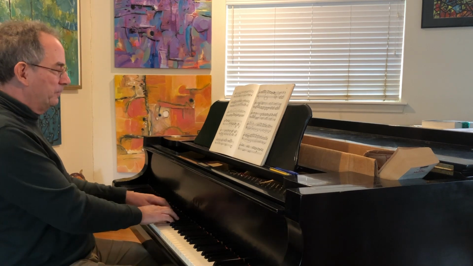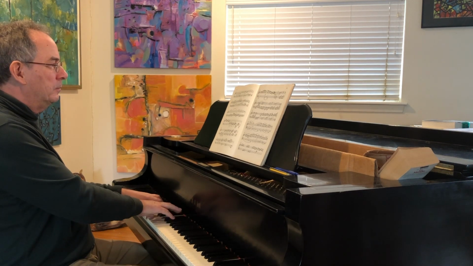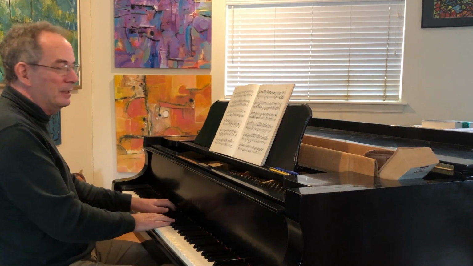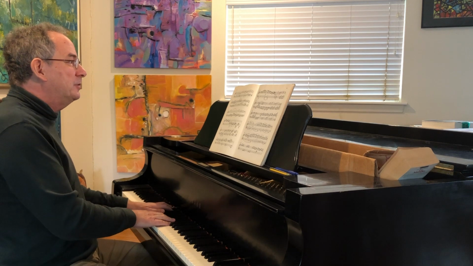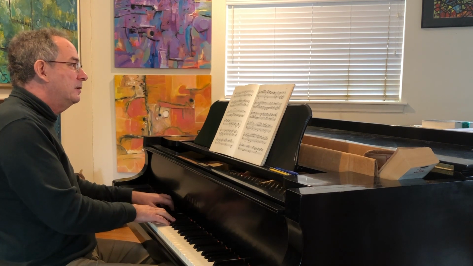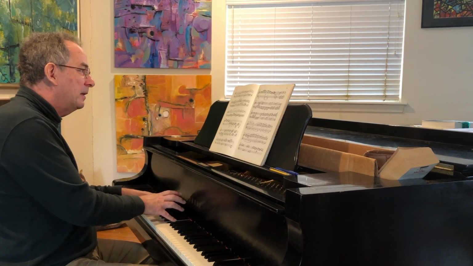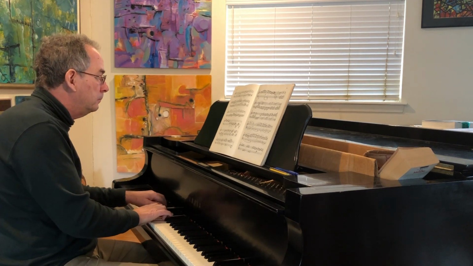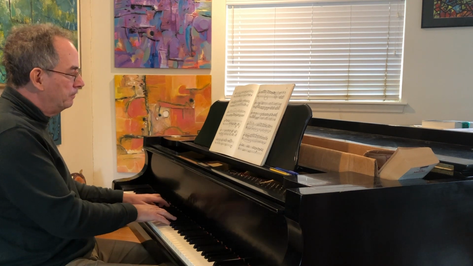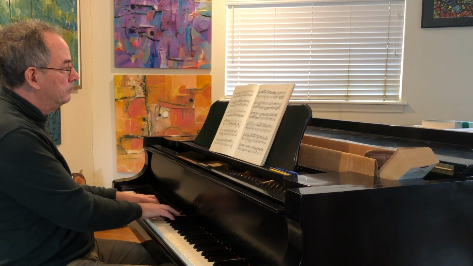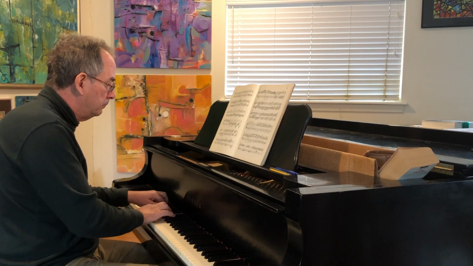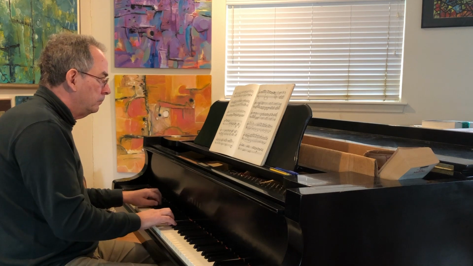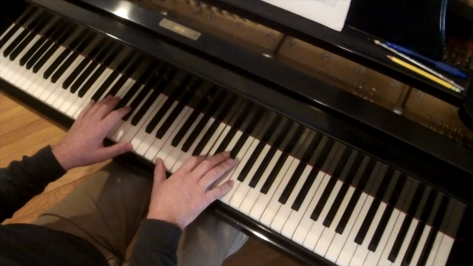Now I like to think of this as somewhat serious. All the excitement has calmed down definitely, and we're in a major key. We do need to shape these phrases. So we've got long notes here. And then in the middle of the phrase, it seems to me this is the crux of the phrase. So shape it that way. You don't have to do much of it.